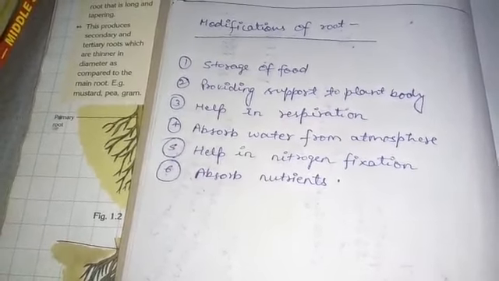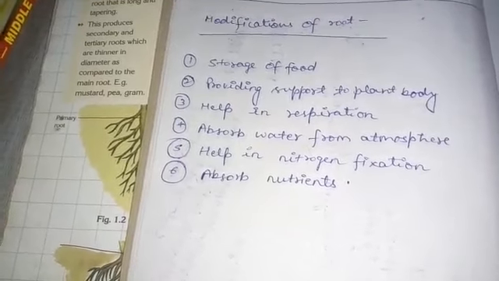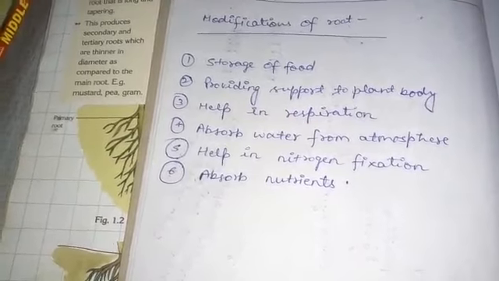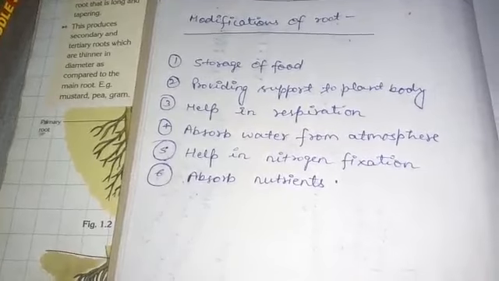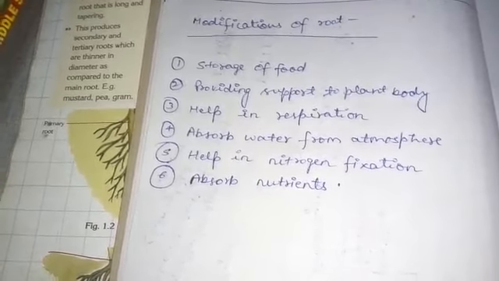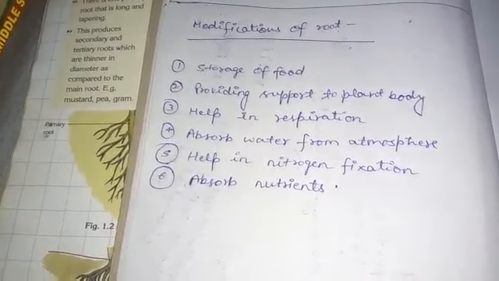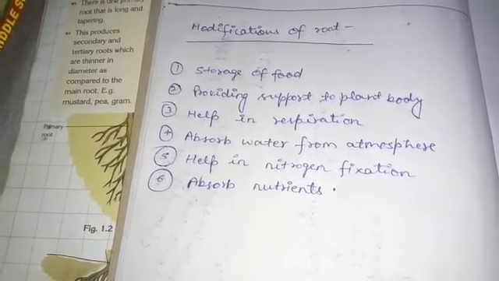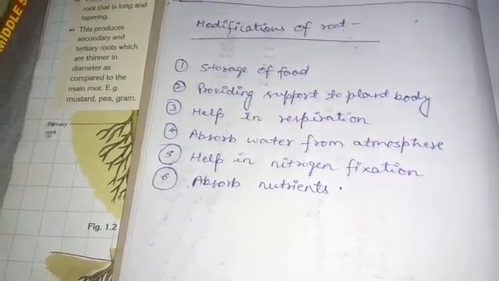I told you about the functions of roots, that roots have mainly two functions which are important for them. The first is that they hold the plant very tightly in soil and give support to the plant. And the second main function is that they absorb water and minerals from the soil and give them to the plant parts.